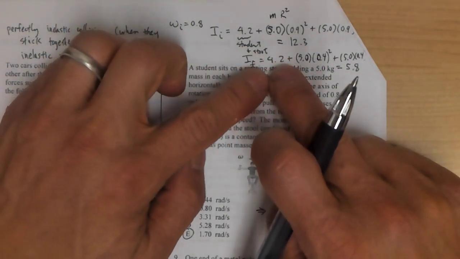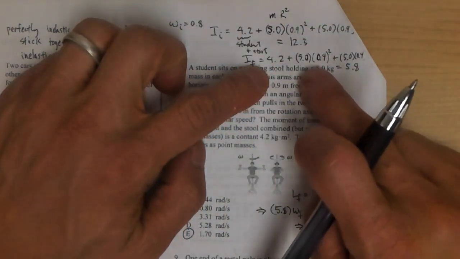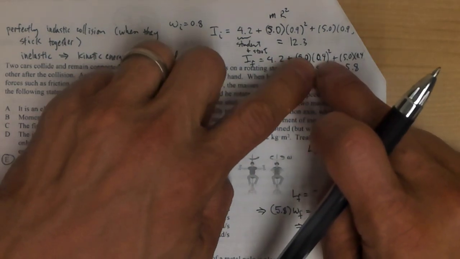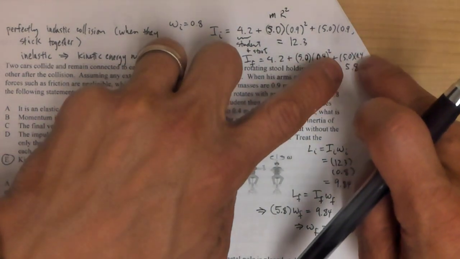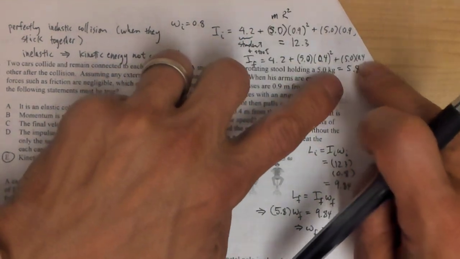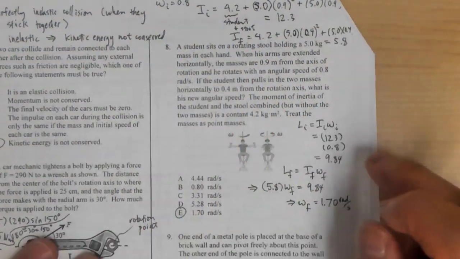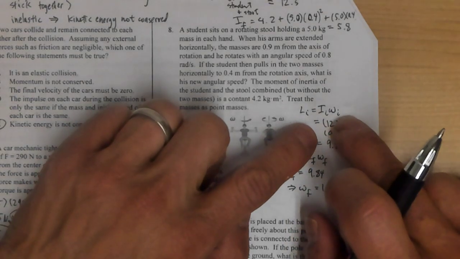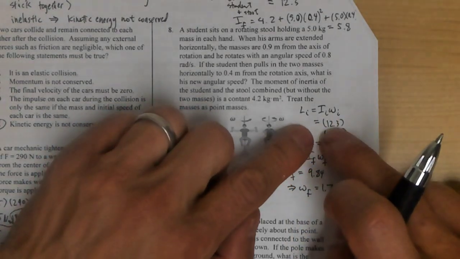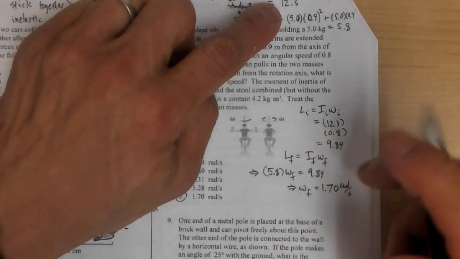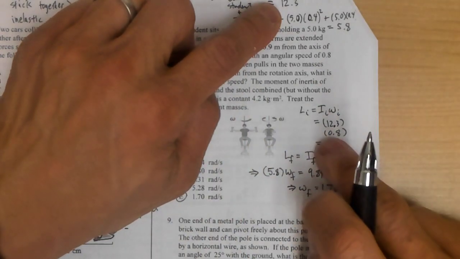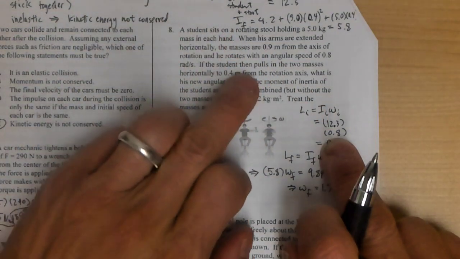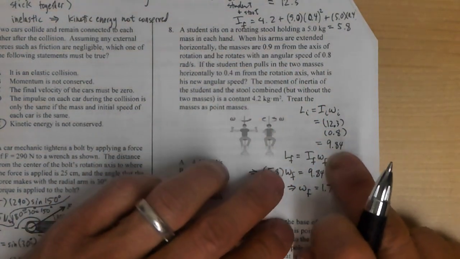The final moment of inertia is 4.2 again, but now the distances are 0.4, so we have m 0.4 squared, which is 5 times 0.4 squared, that comes out to 5.8. So initial angular momentum is equal to initial moment of inertia times initial angular speed. So we have 12.3 times the initial angular speed, which is 0.8, that's given, is equal to 9.84.